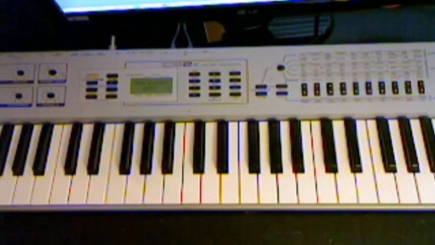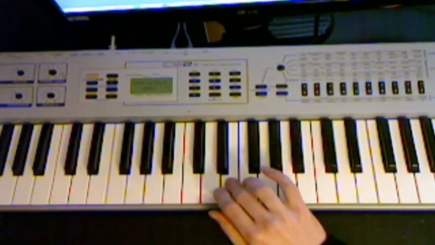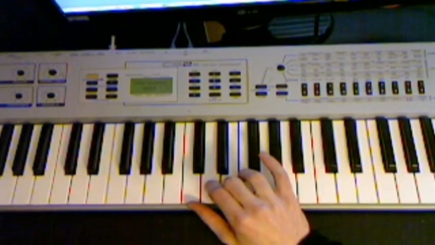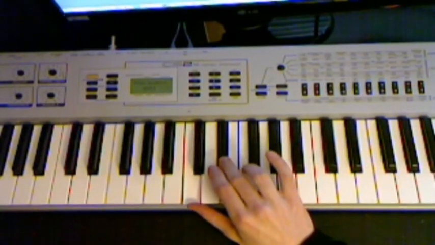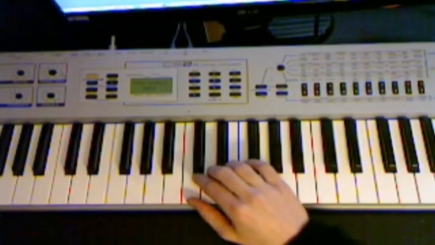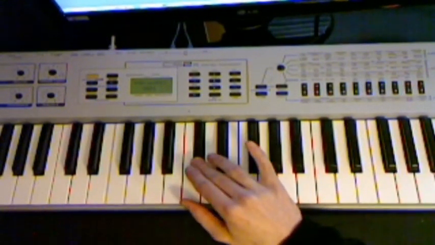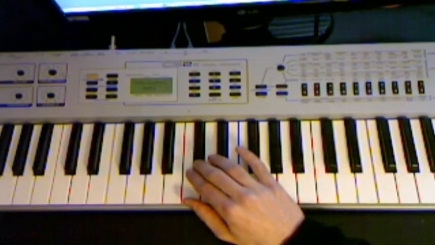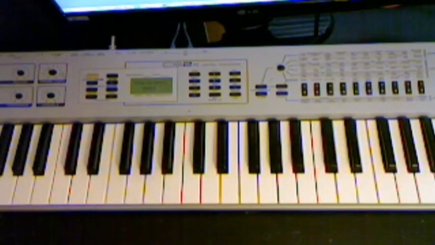Now let's move on to the minor intervals. A minor interval just means we take the major interval and move it down one semitone. And that's a minor interval. So, a minor second is, which is a lot like the theme from Jaws.